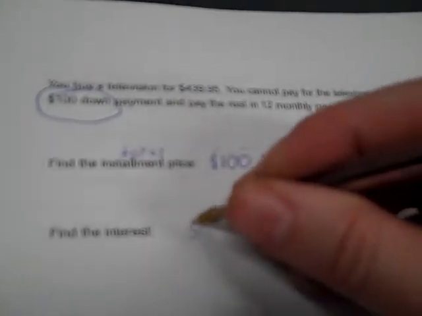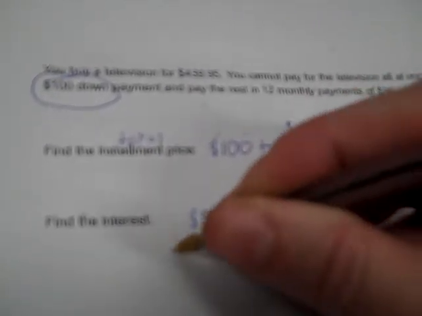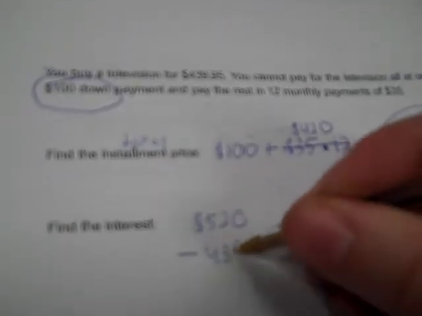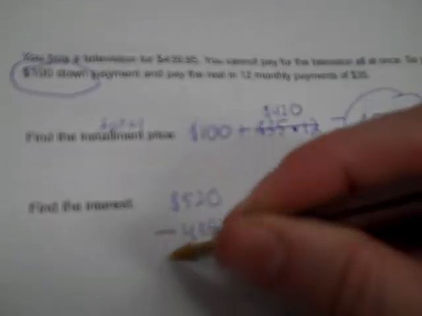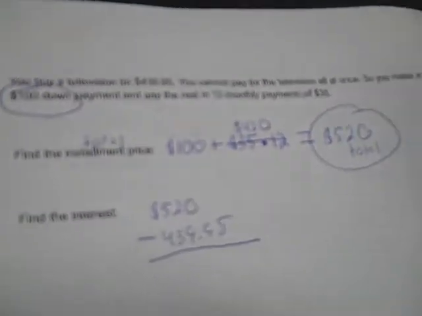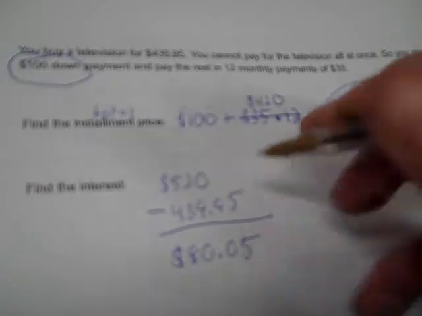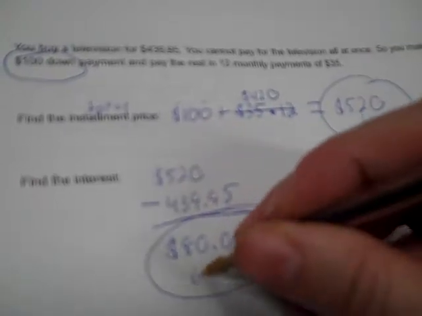And how much more is the interest, okay? So I have to take 520 and subtract $439.95. So $80.05. And that's your interest.